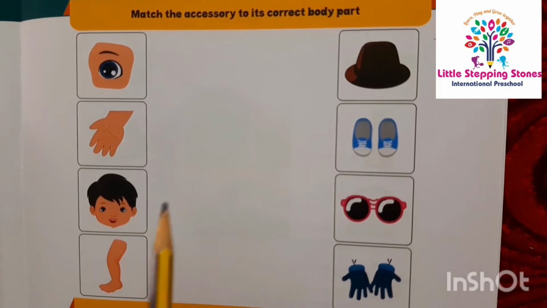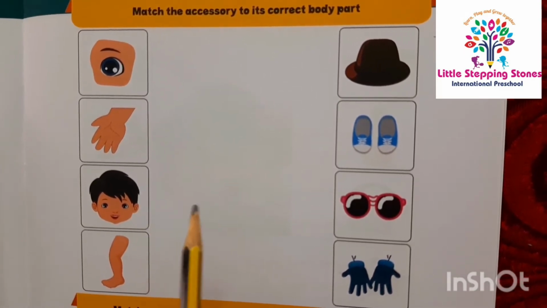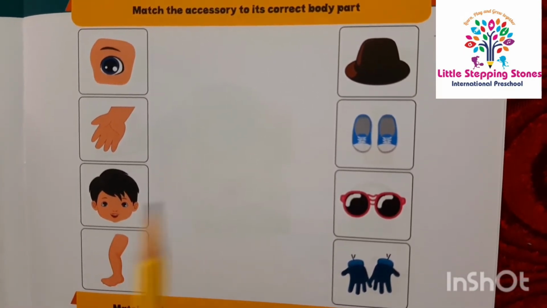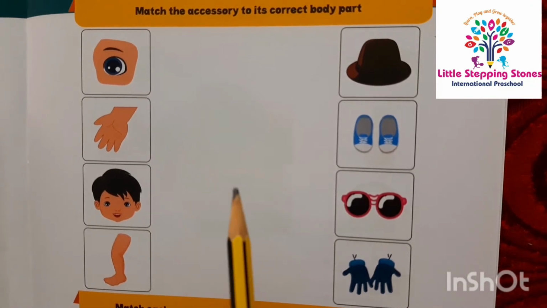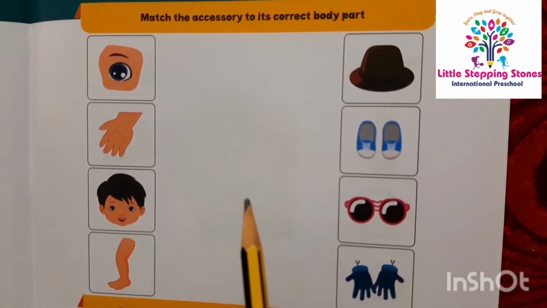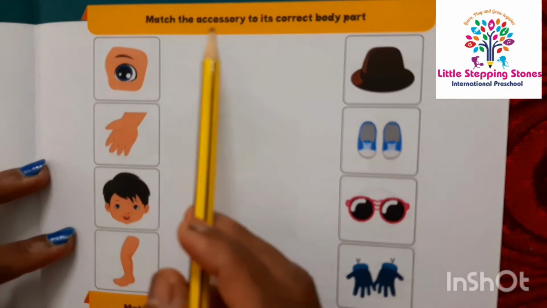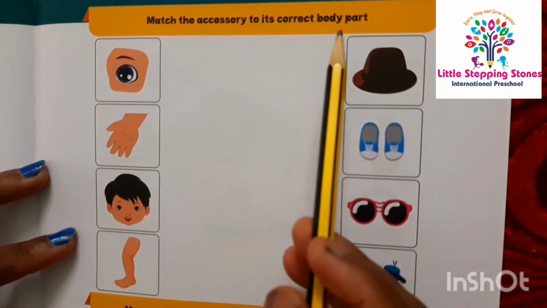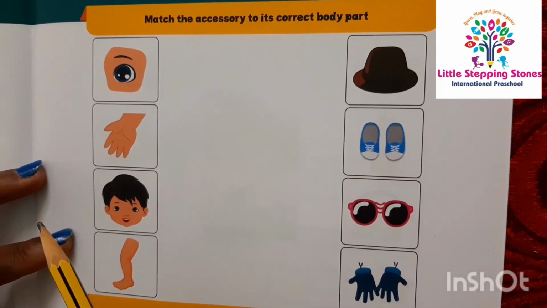The things we wear are called accessories, children. For example, we wear dress, watch, etc. These are all called accessories. Now, match the accessories to the correct body part. Shall we match it? Yes.